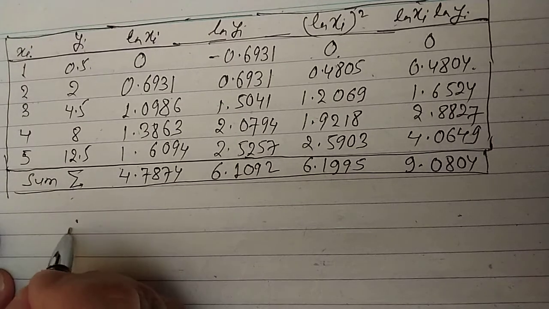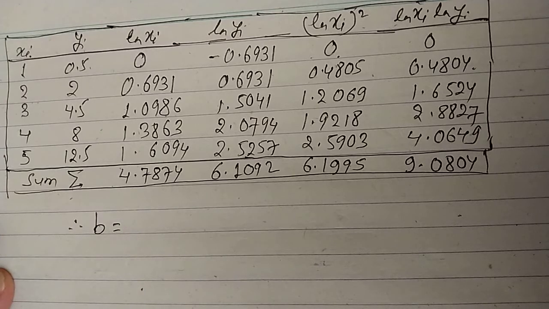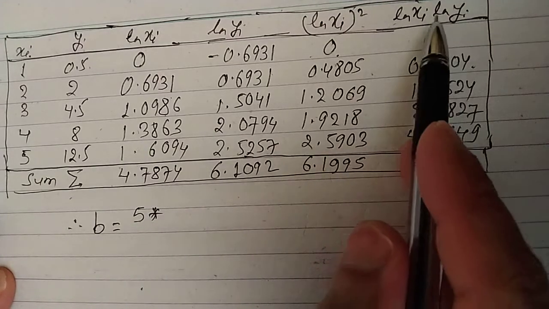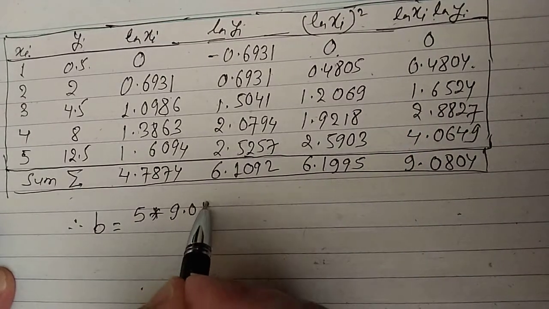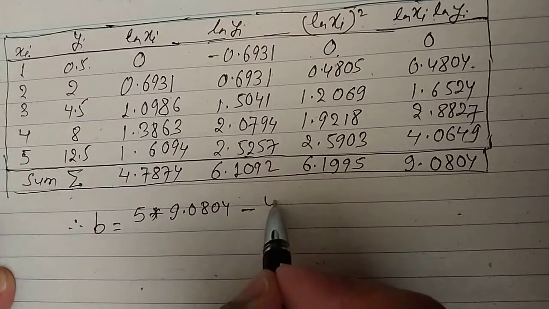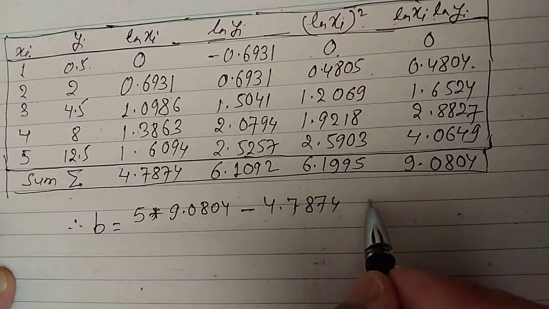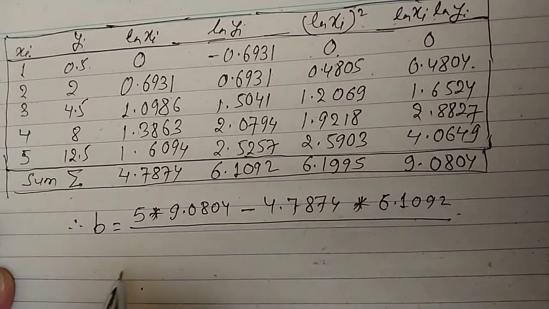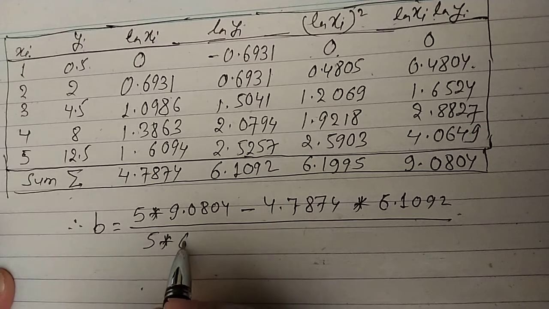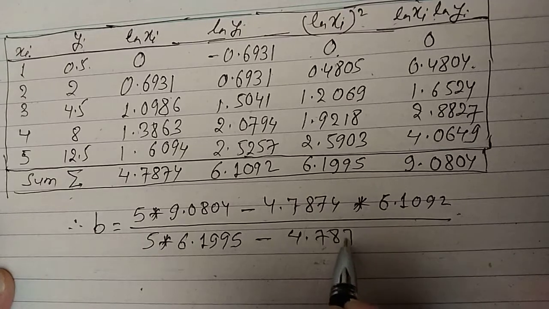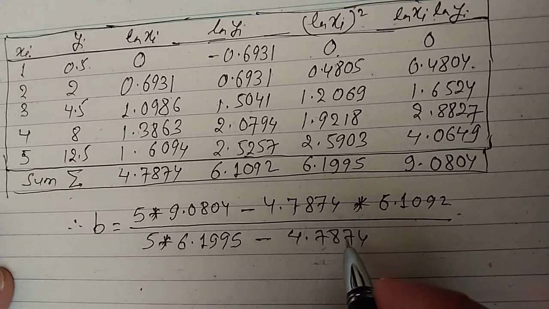Okay, let us calculate the value of b then. So b will be equals to 5 into summation, sum of this, okay, so that is 9.0804 minus sum of log xi is 4.7874 into 6.1092 whole upon 5 into 6.1995 minus 4.7874 square.